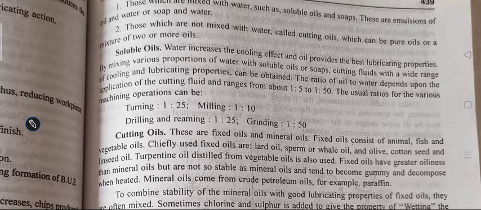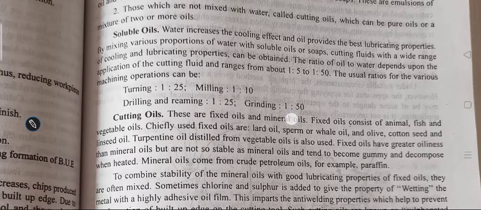Those which are not mixed with water are called cutting oils, and these can be pure oils or a mixture of two or more oils. First is soluble oil.